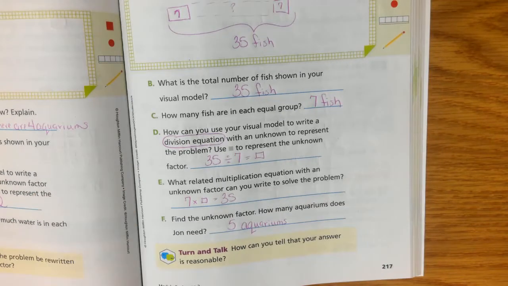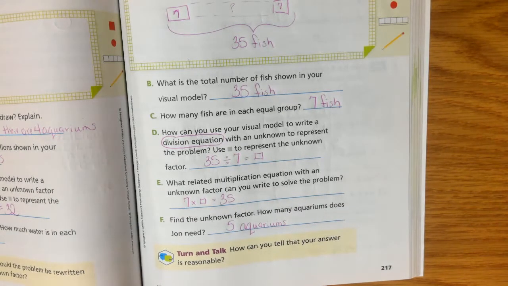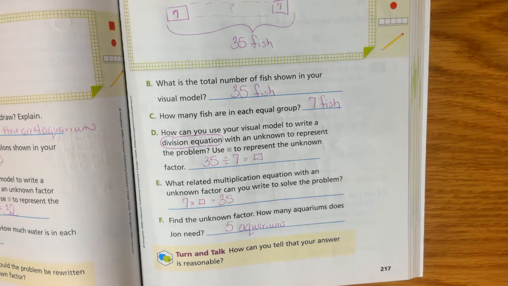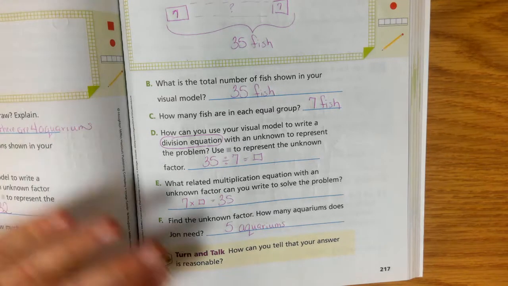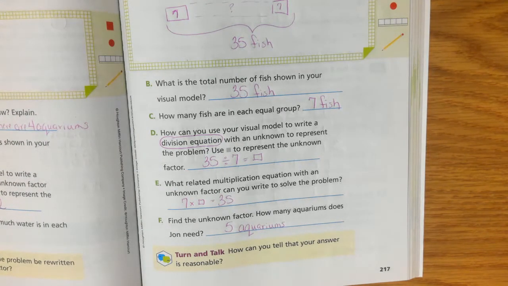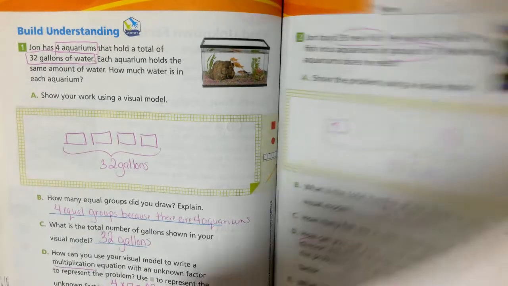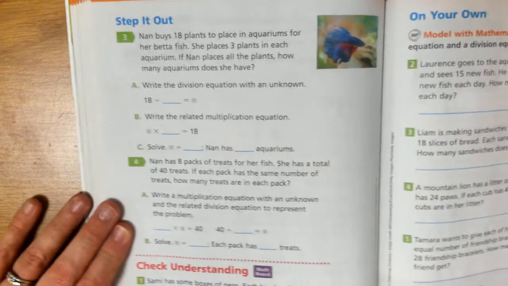If you know your multiplication facts, if you've been practicing like I've been asking you, if you've been practicing those flashcards, if you've been getting your green light every single day, that's how you're going to get better and better at multiplication and division. So please, it is important to get that green light every single day. So now, let's step it out.